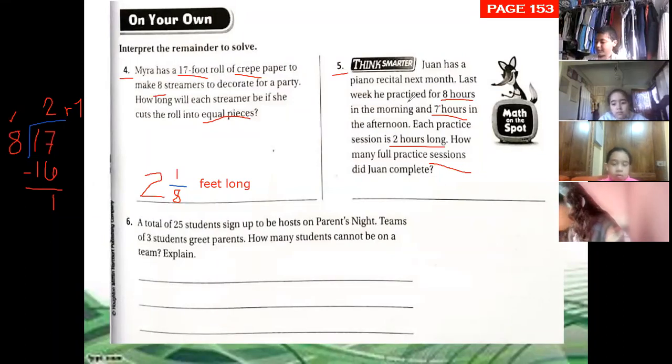Last week, he practiced for 8 hours in the morning and 7 hours in the afternoon. Each practice session is 2 hours long. How many full practice sessions did Juan complete?